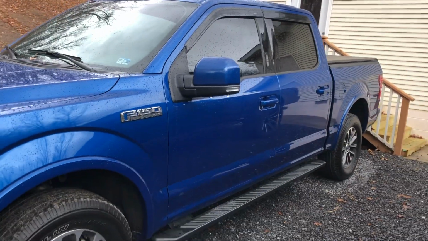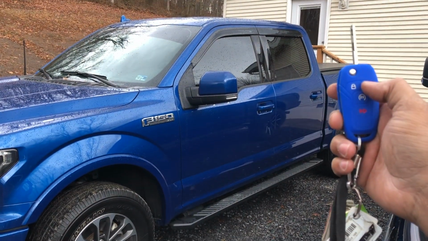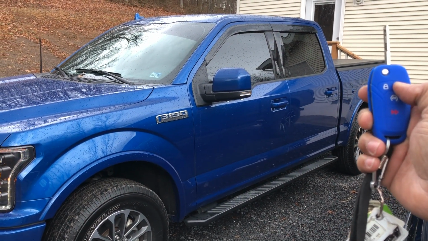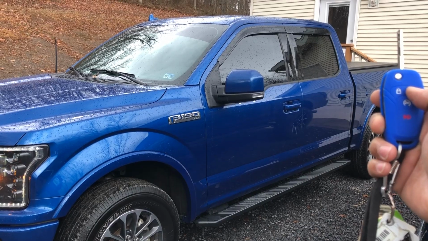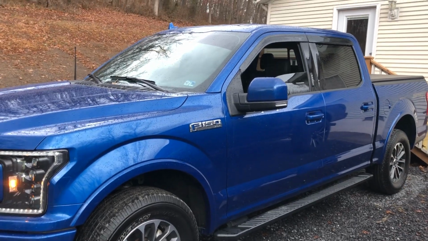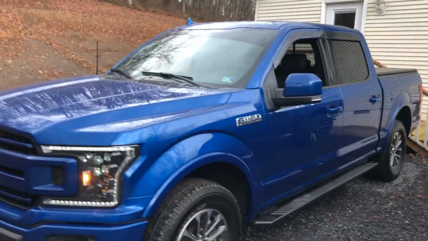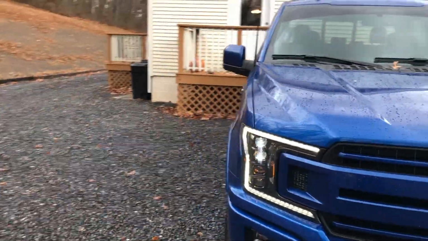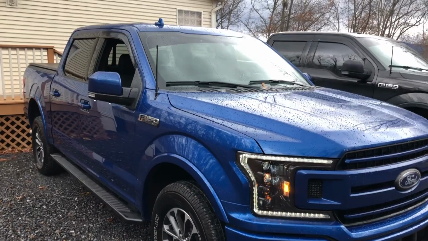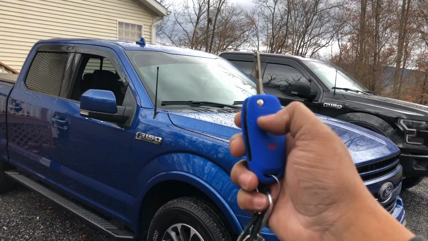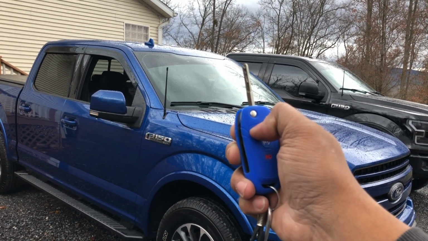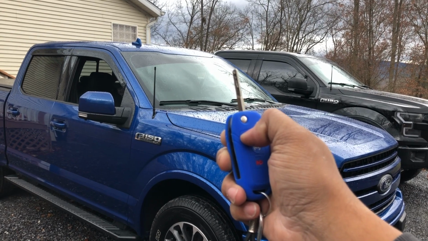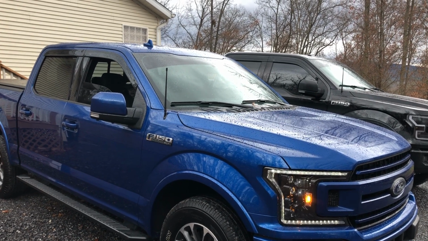Now let's check out the global window for the front windows to come down. Lock, unlock, unlock. Front windows are down. You do the same thing for the other side. Lock, lock, lock. Close. 1, 2, 3, 4. About 4 seconds and it'll come back up.